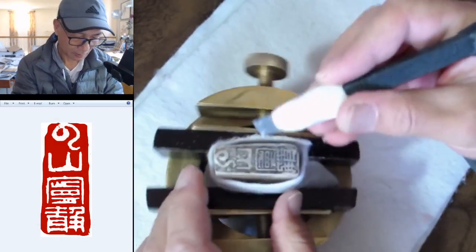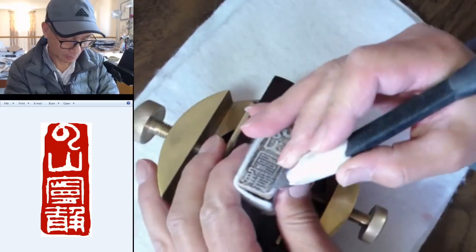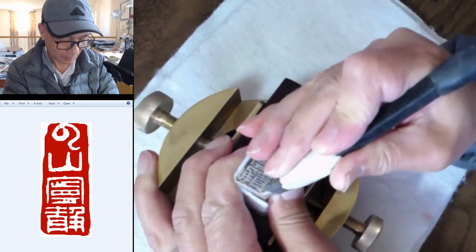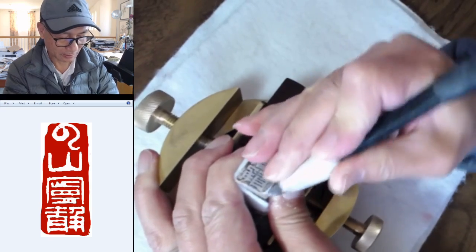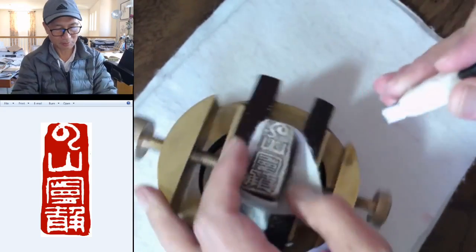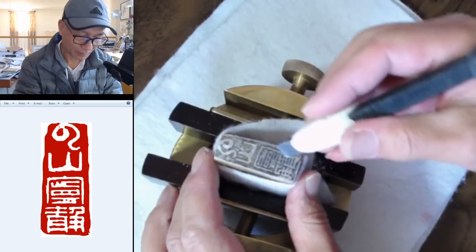Just a little bit narrow, so it's not very much my character size. So I'll still honor that kind of irregular shape. That's about it.